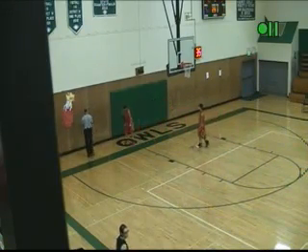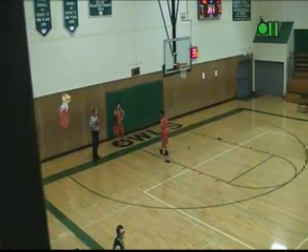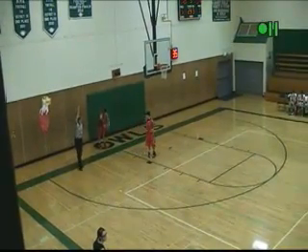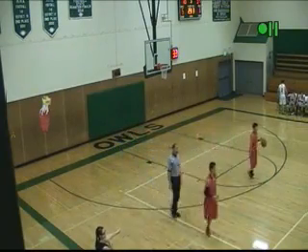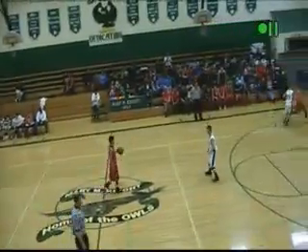3:21 to go here in the third quarter. 34-18 is our score. Diggle returns for Merriam Knight. Pays will sit down. Here comes Marcus Yaukton for Oakville.